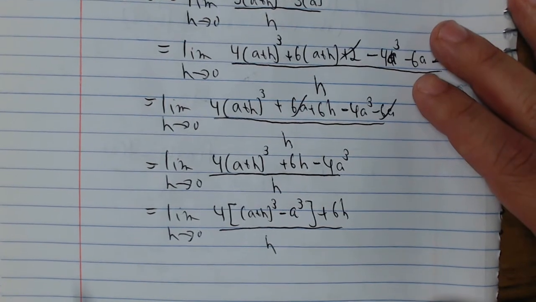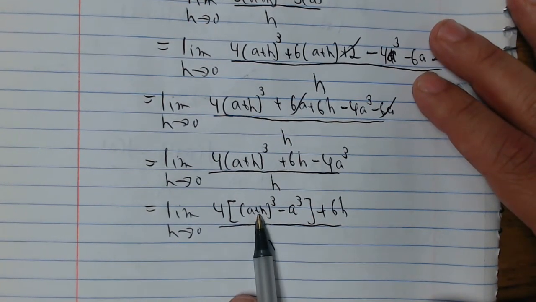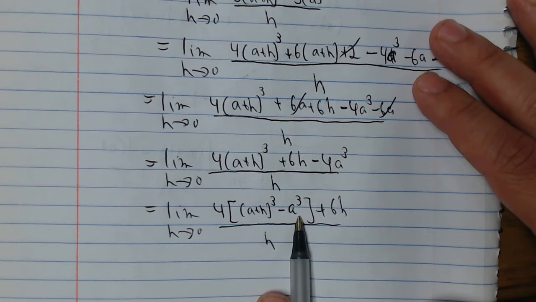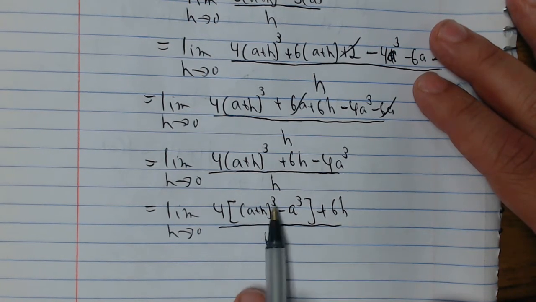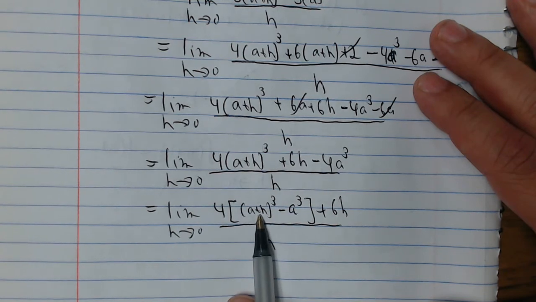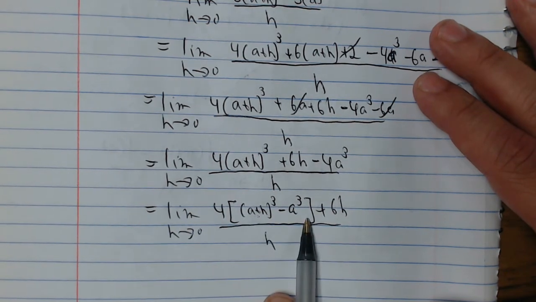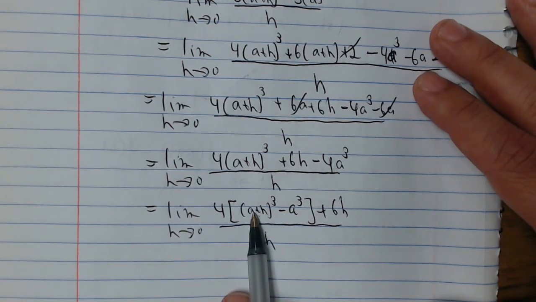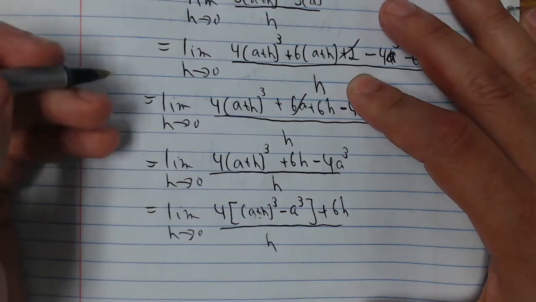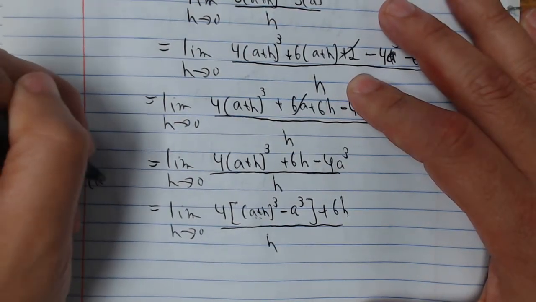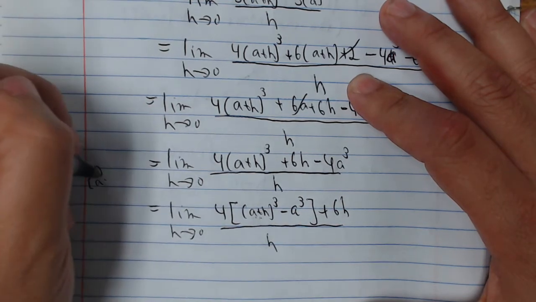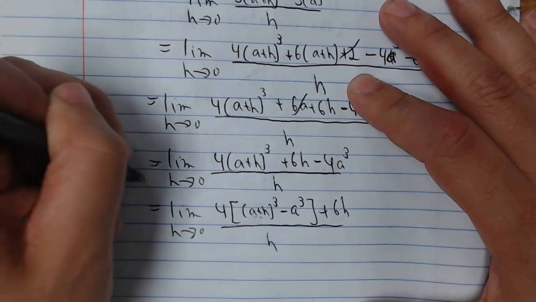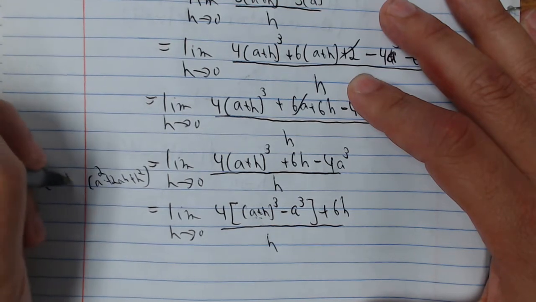So what I could do is factor this by using the difference of cubes. So, in fact, maybe I'll be better off just by cubing this out instead of factoring, just because this is going to get the a cubes to cancel out. So what's a plus h cubed? A plus h squared is what? A squared plus 2ah plus h squared, and then multiply that by another a plus h.